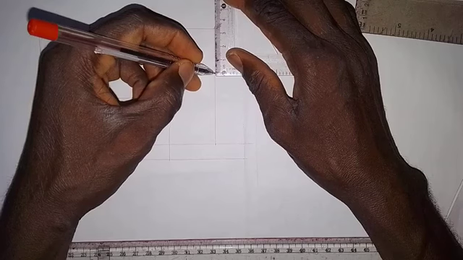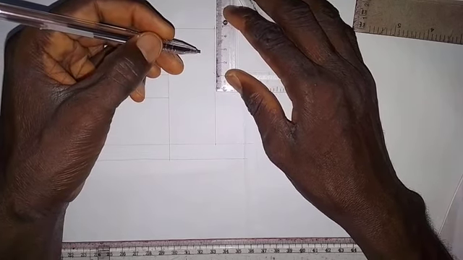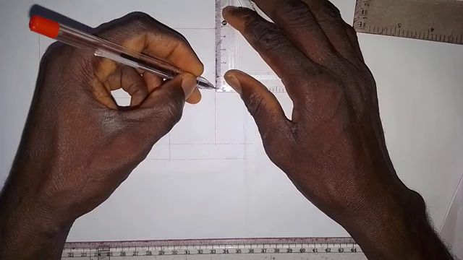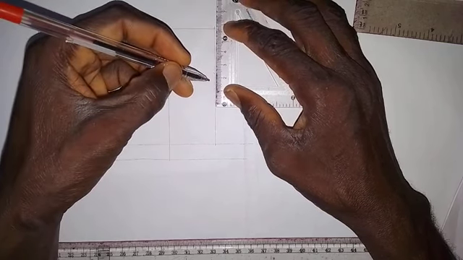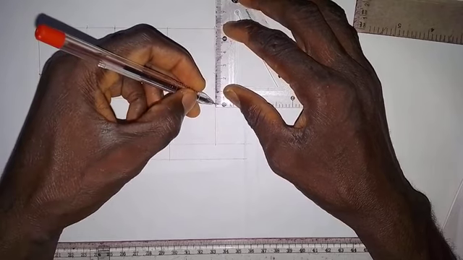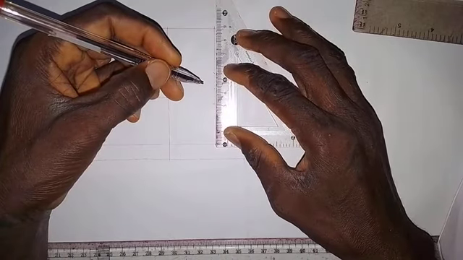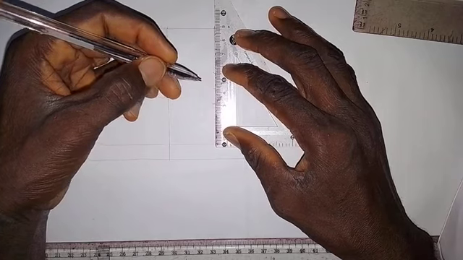Then next we have 12 millimeters. If we divide 1,200 by 100, we have 12 millimeters. So next we also have another 12 millimeters down. So this is 12 millimeters. So the rest will be 33 millimeters, as you can see here.